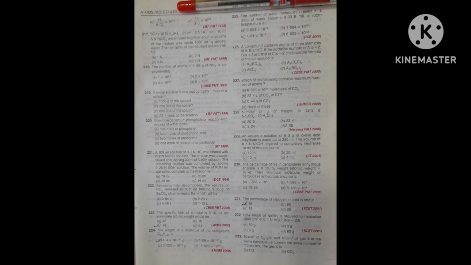Then the minimum molecular weight of the peroxidase anhydrous enzyme is: first option 1.568 into 10 to the power 4; second option 1.568 into 10 to the power 3; third option 15.68; last option 3.136 into 10 to the power 4.